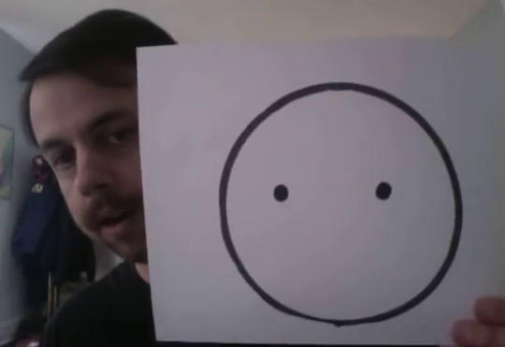So, first I'm going to do eyes. Eyes on our face. Not the letter I, but I'm just going to do 2 dots for the face's eye. Looks pretty good already.